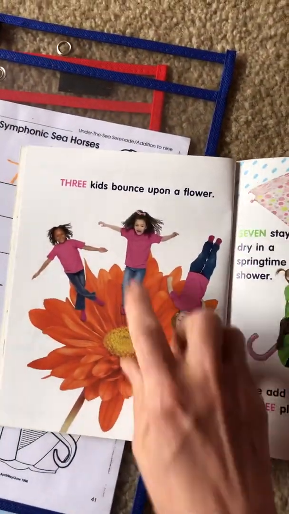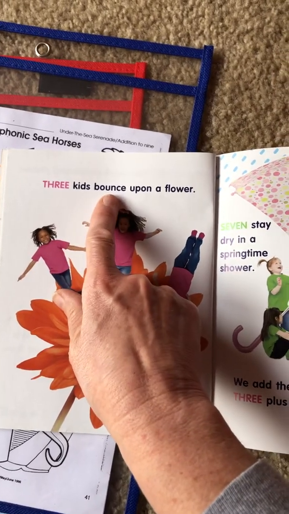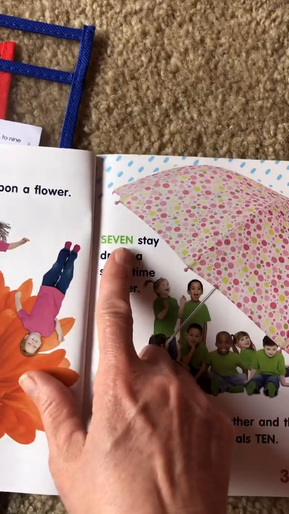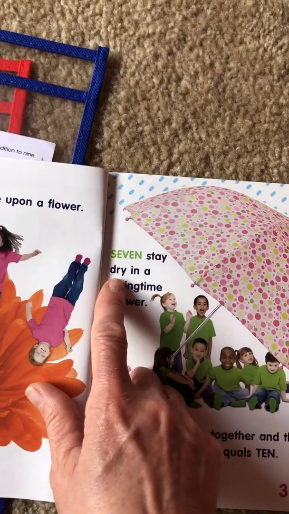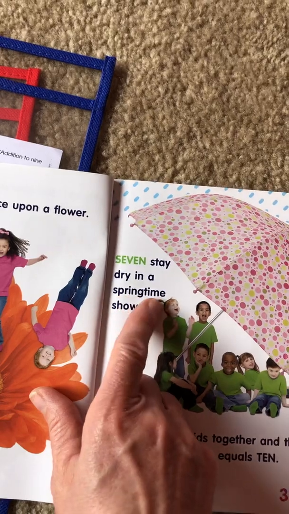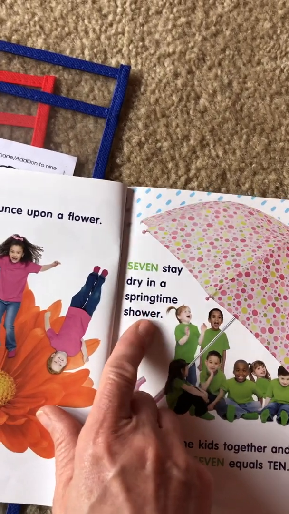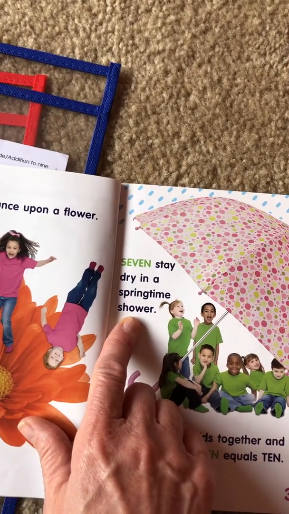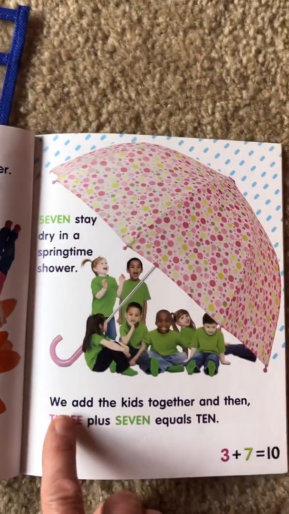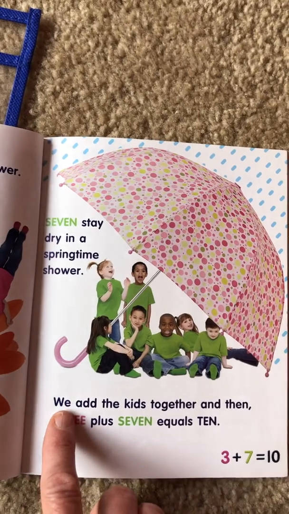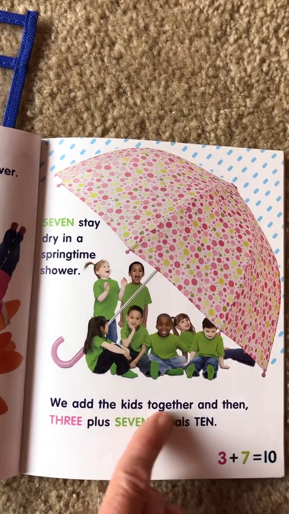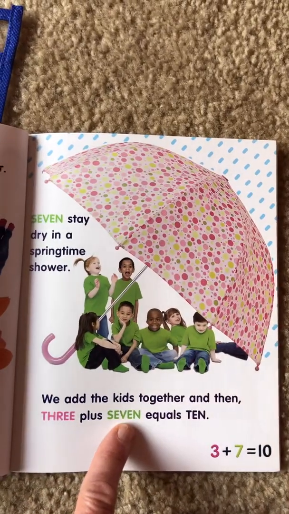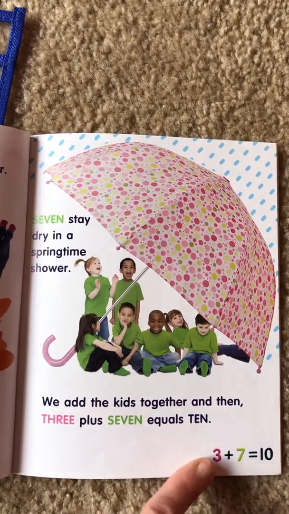Beautiful flower. 3 kids bounce upon a flower. 7 stay dry in a springtime shower. Hear the rhyme? Help me read. We add the kids together and then 3 plus 7 equals 10. You read it.